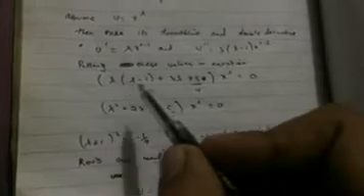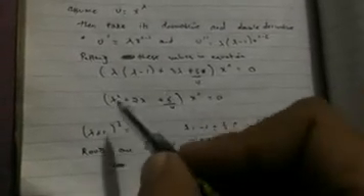After simplification, we get lambda squared plus 2 lambda plus 5 over 4 bracket close x to the power lambda is equal to 0. Now this is a quadratic equation, and all we have to do is find the roots.